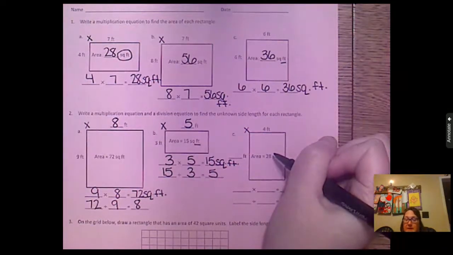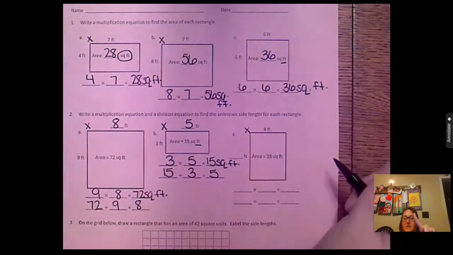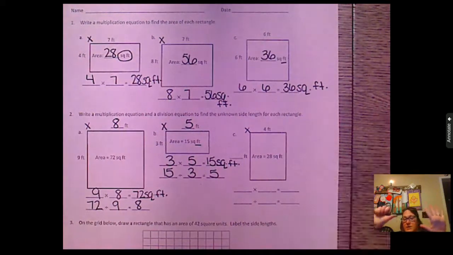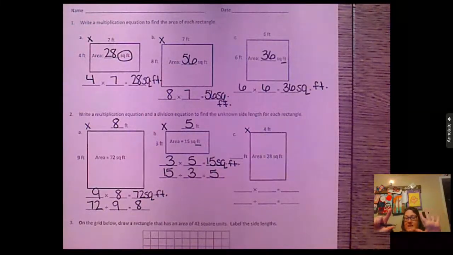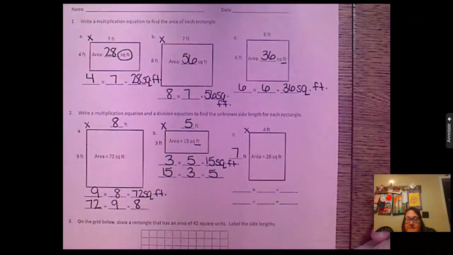Okay, will you count that with me even though you already have it? Here we go. 4, 8, 12, 16, 20, 24, 28, stop. So it equals 7. We had to count by 4 7 times to get to 28. So that's my answer right there, 7.